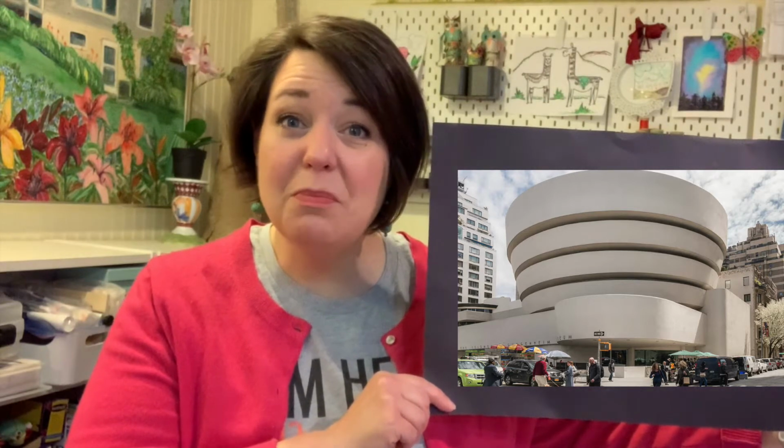Art explorers, we are going on an adventure with our paper people today. And today we are going to New York City. In New York City, there is an awesome museum called the Guggenheim. The Guggenheim was named for the people who gave the money to make it. And the Guggenheim was designed by a famous artist named Frank Lloyd Wright.